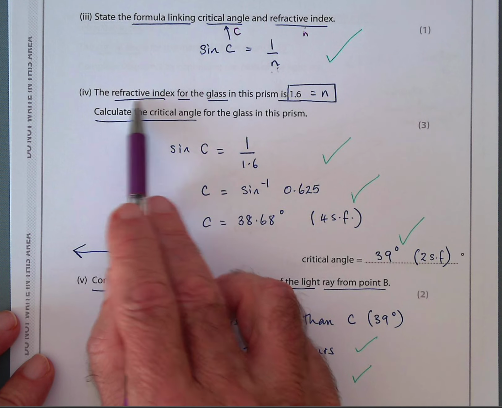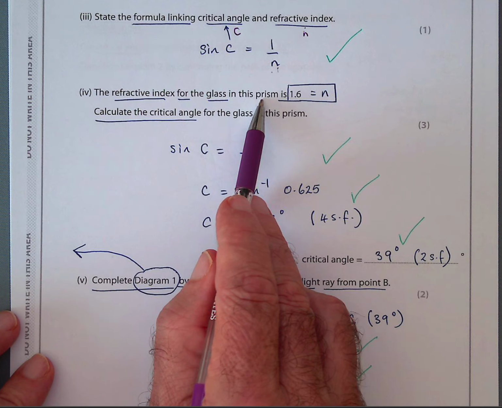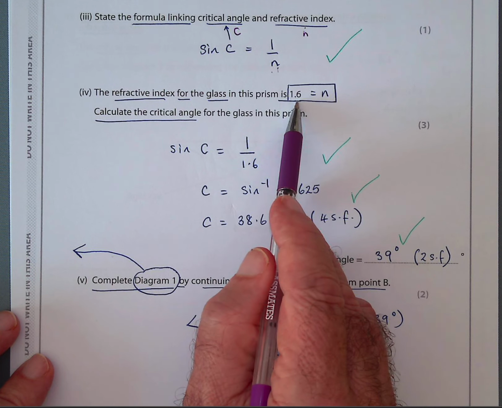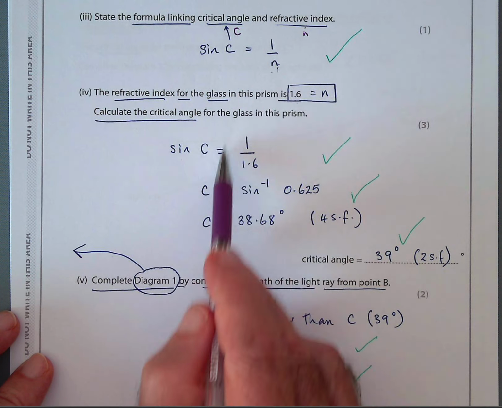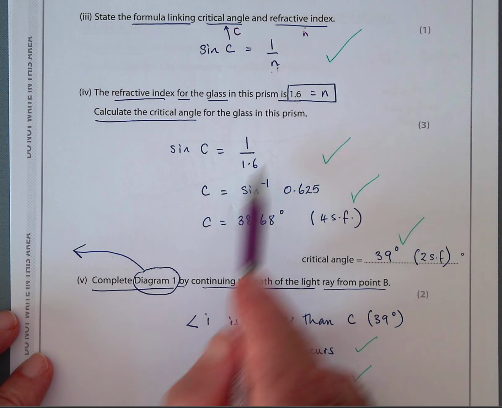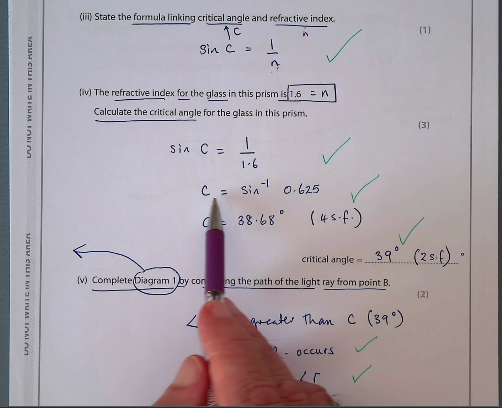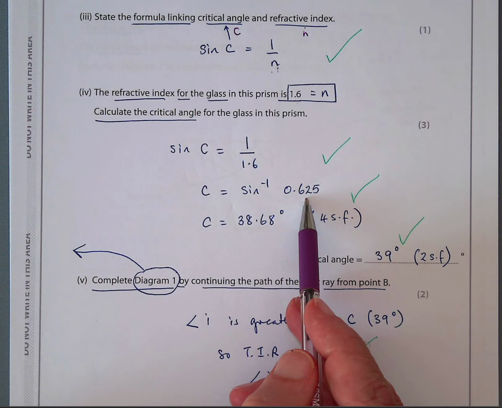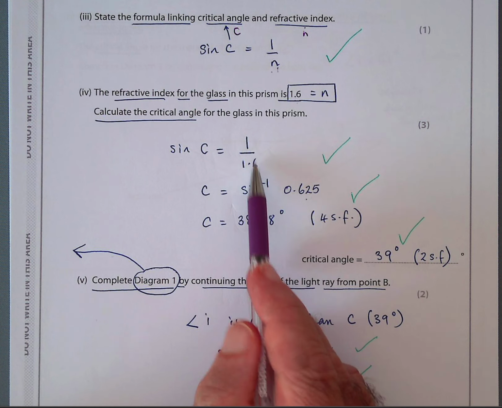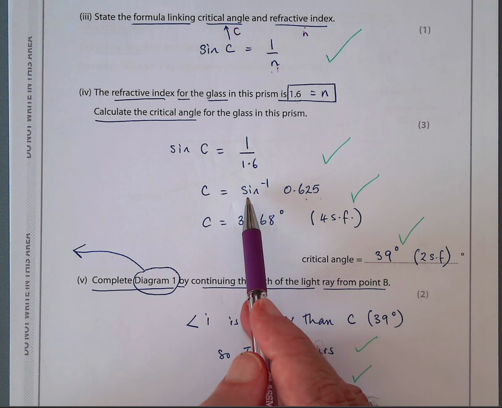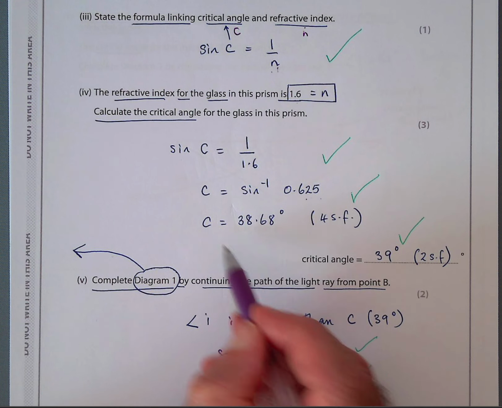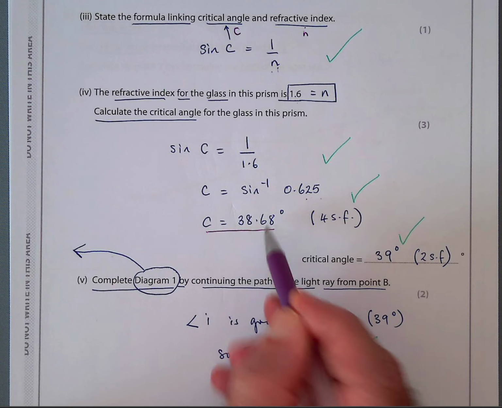They say that the refractive index for glass in the prism is 1.6. So that's n, so we know this is 1.6. That means sine of c is 1 over 1.6. That means c is sine to the minus 1 of 0.625, which, if you put in the calculator, decimalize it, you will get that, and the inverse sine of 0.625 gives you an angle of 38.68.